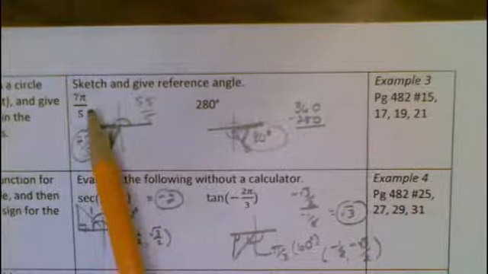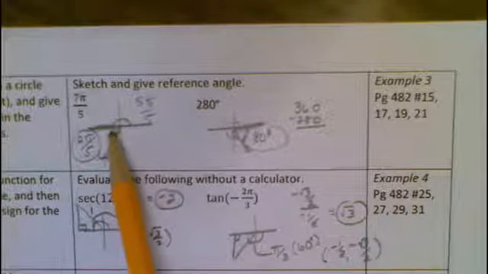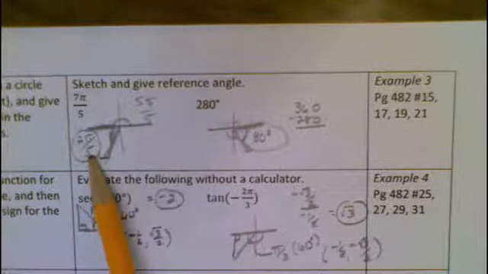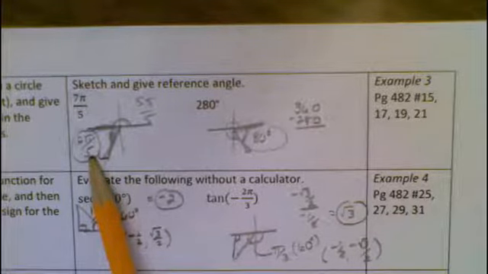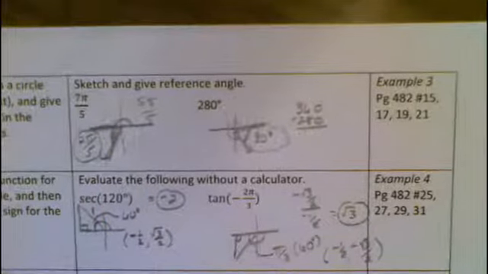If I give it to you in radians, you can convert that to degrees, but then you have to take your reference angle and convert it back to radians. So there'd be some converting. It would be a lot more work, but you could do it if you don't like radians.